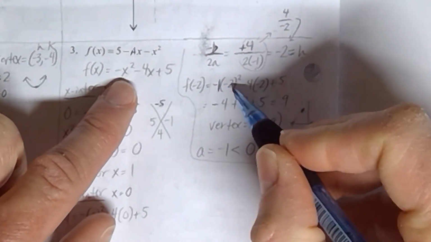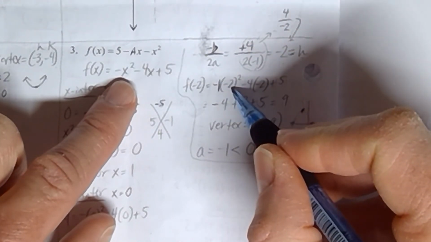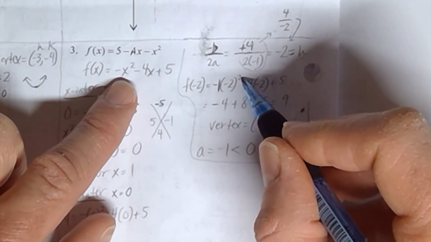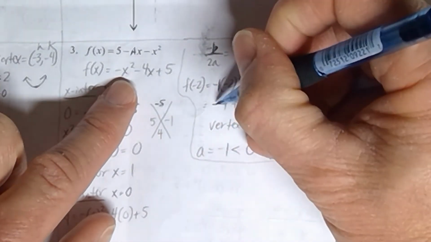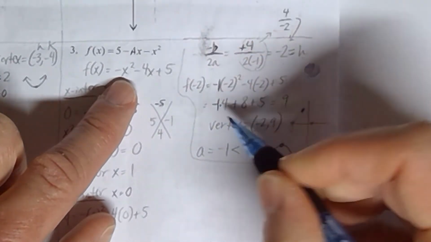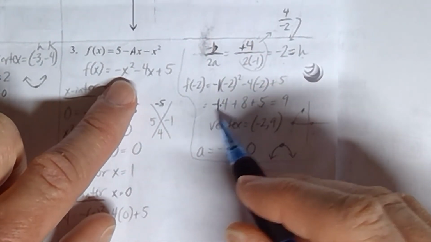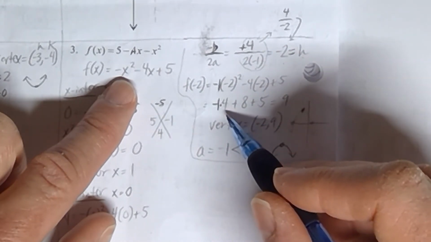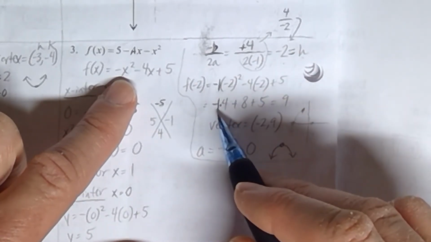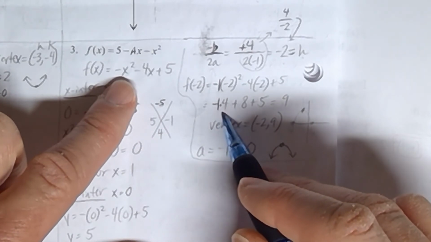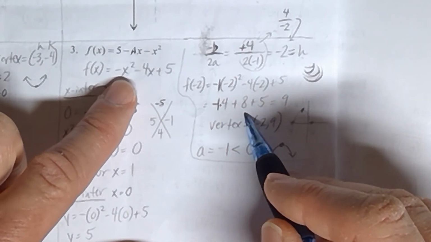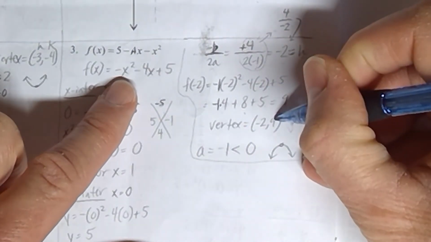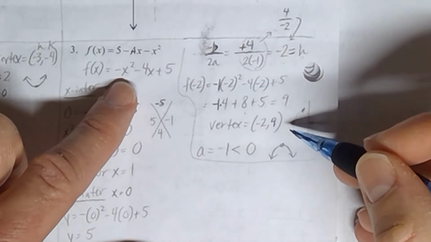Do the exponent first. The exponent only applies to the bracket when the bracket's next to the exponent. So do that, you get the 4. That is -1 times 4, which is -4. I'm just emphasizing that. I know I already had -4 written there, but I wanted to emphasize that's how I got it. And then we get -4 plus 8 is 4. 4 plus 5 is 9. So your vertex is -2, 9.